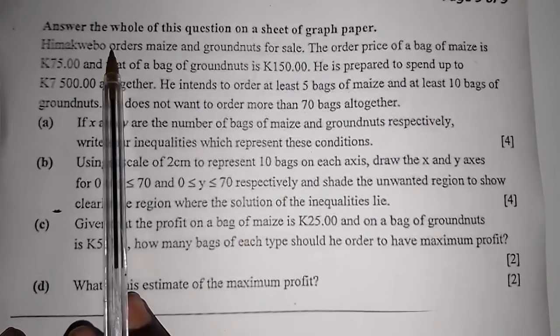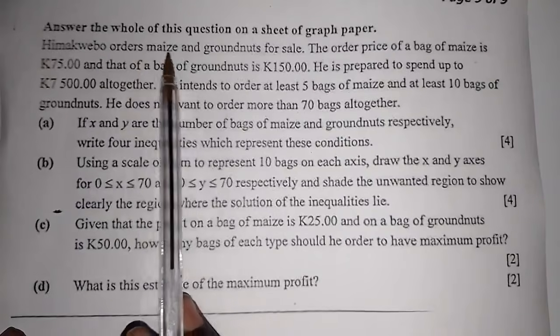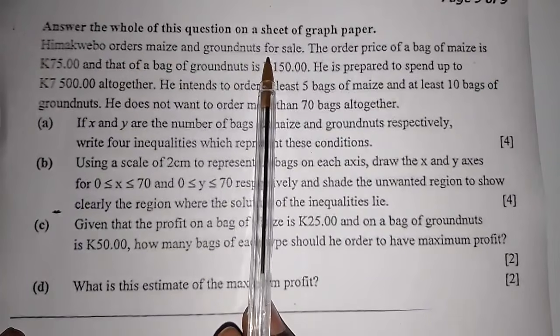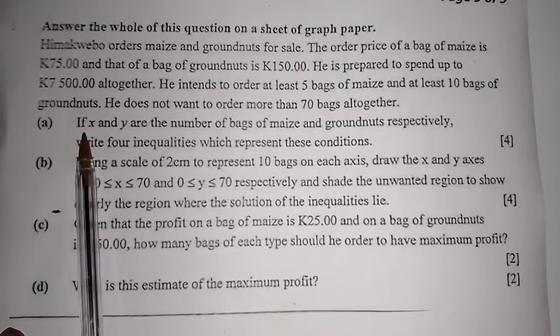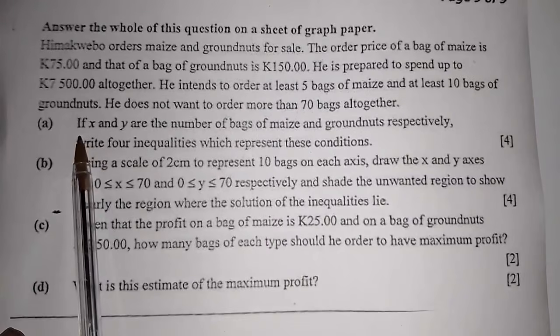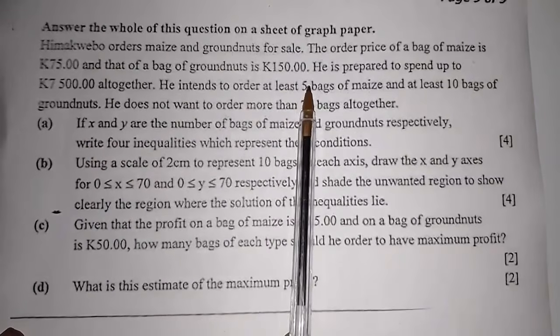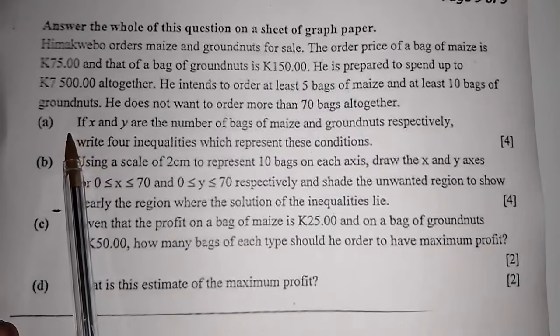Imakwebo orders maize and groundnuts for sale. So this is a mistake that I've done. What did I tell you? Before you read the paragraph, go to the question. Have you seen? Because you are going to waste time reading this whole paragraph. So go to your question. This is the first thing you are supposed to do.